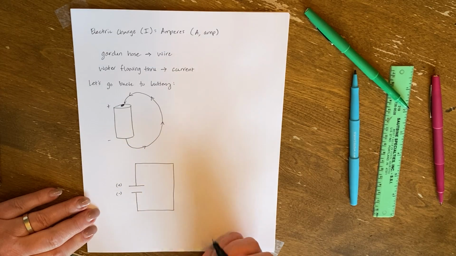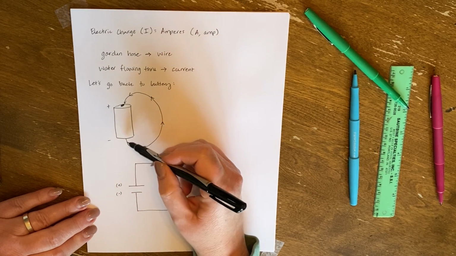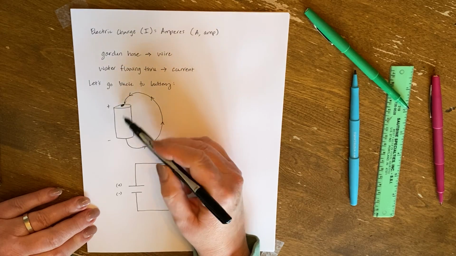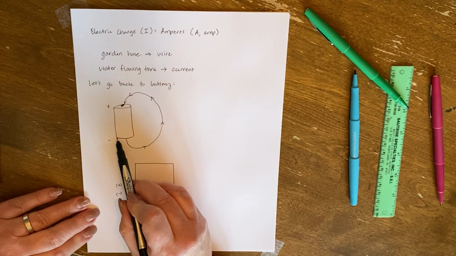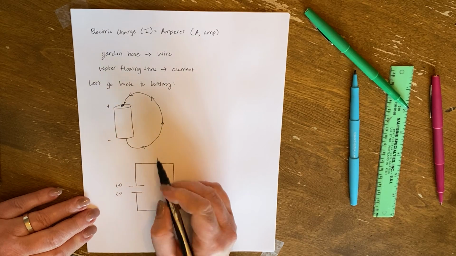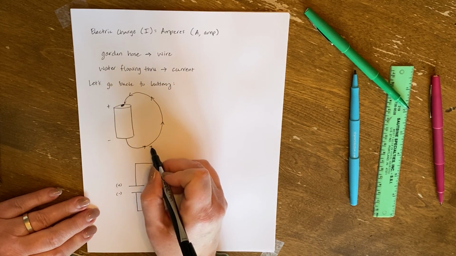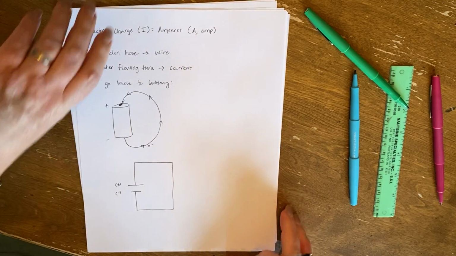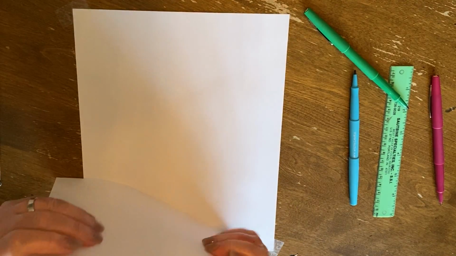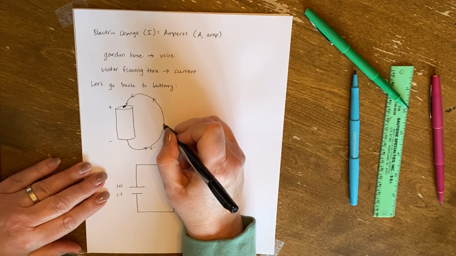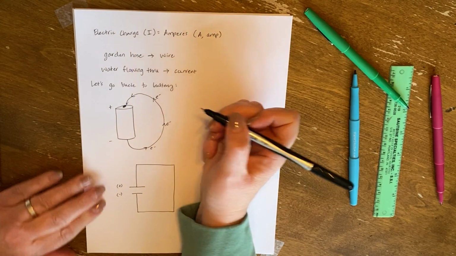Okay. Now we know from chemistry and from our example here that electrons flow from the negative to the positive side. There's an excess of electrons here. Sorry, did I just say the batteries? The electrons flow from the negative to the positive side. Okay, we know that they flow like this.